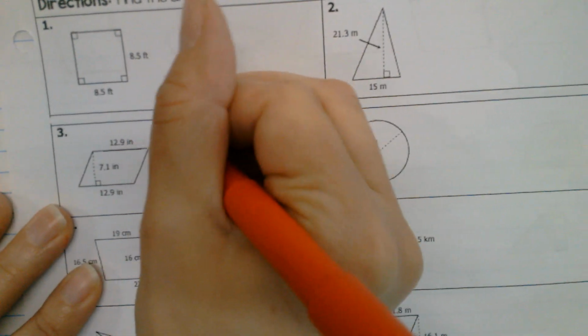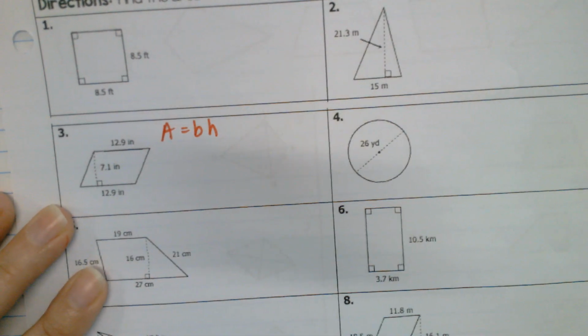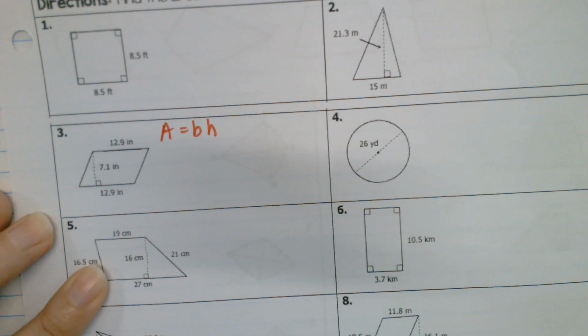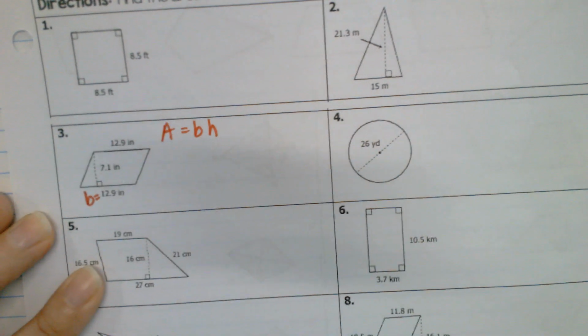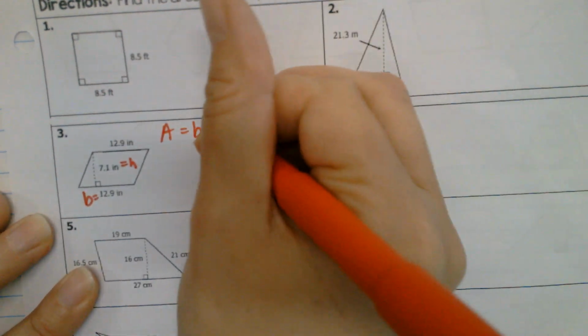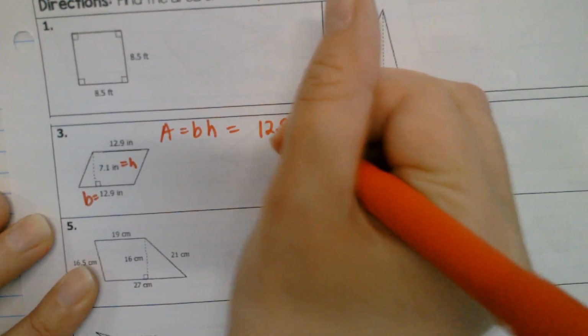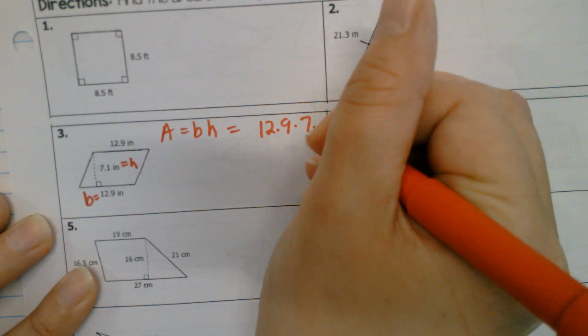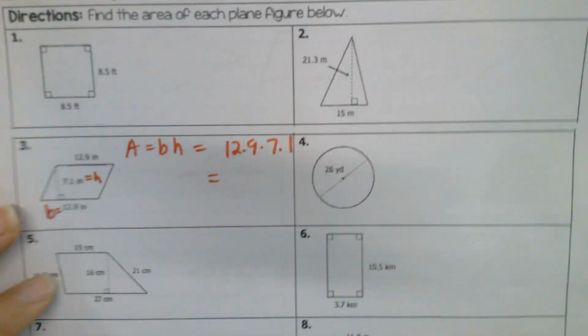So area equals base times height. What's my base? Yep. Label it. What's my height? Very good. So you just do 12.9 times 7.1. And then you get your answer.